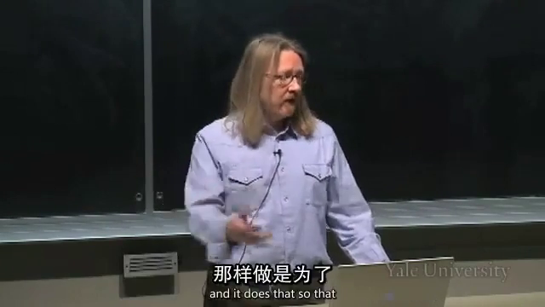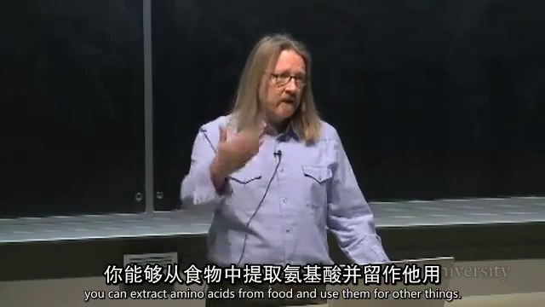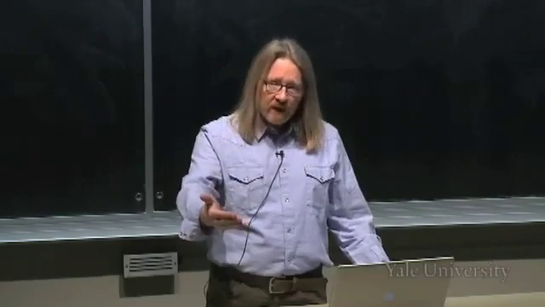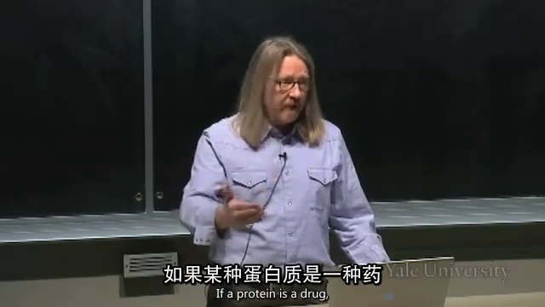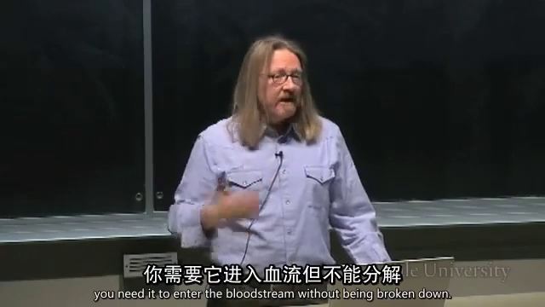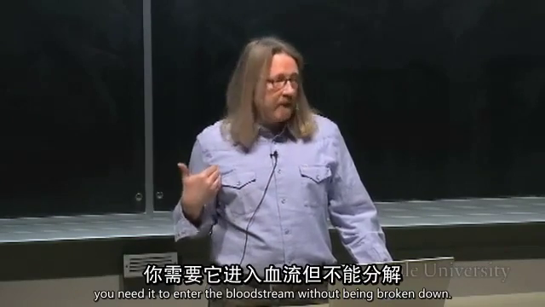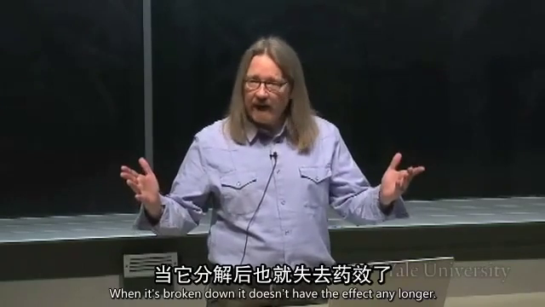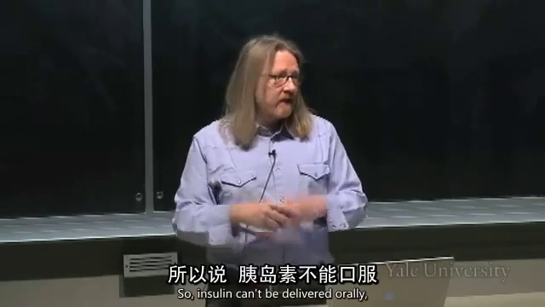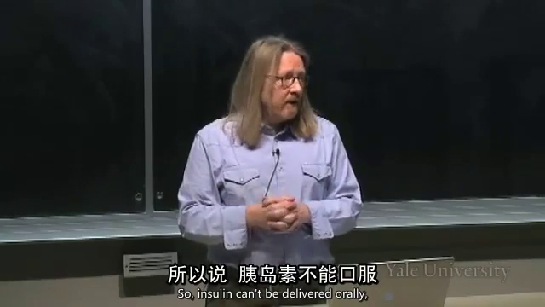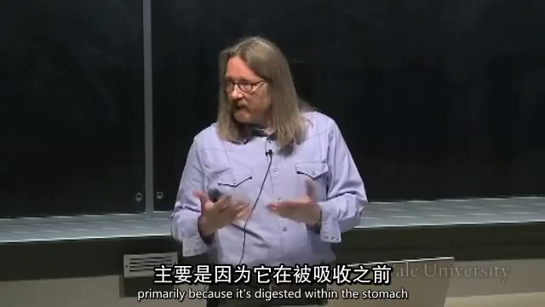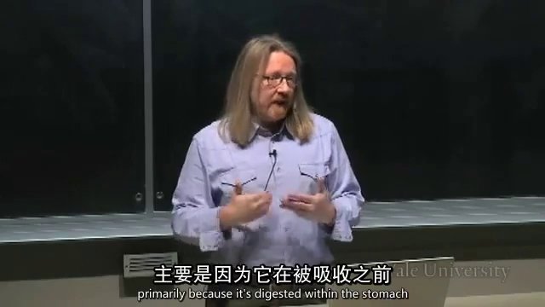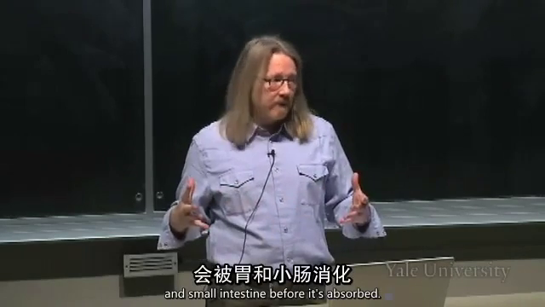And it does that so that you can extract amino acids from food and use them for other things. If a protein is a drug, you need it to enter the bloodstream without being broken down. When it's broken down, it doesn't have the effect any longer. And so insulin can't be delivered orally, primarily because it's digested within the stomach and small intestine before it's absorbed.